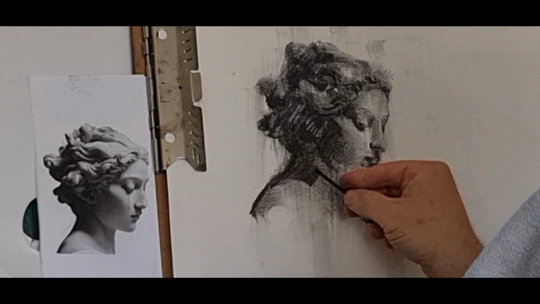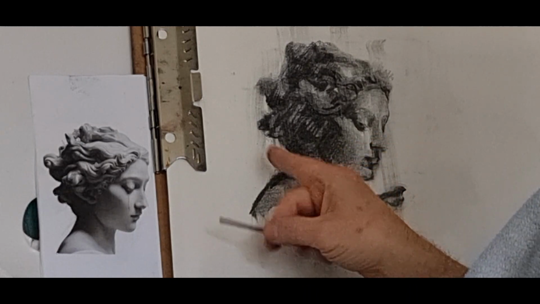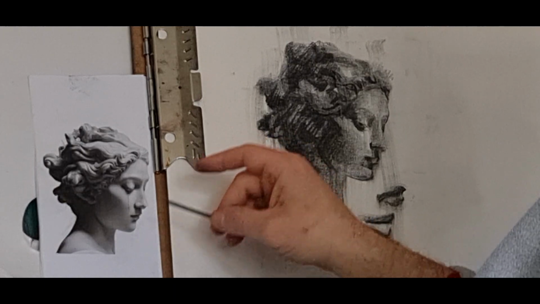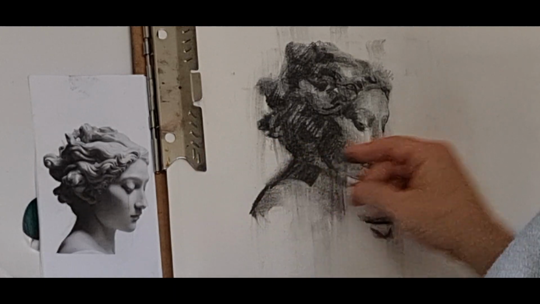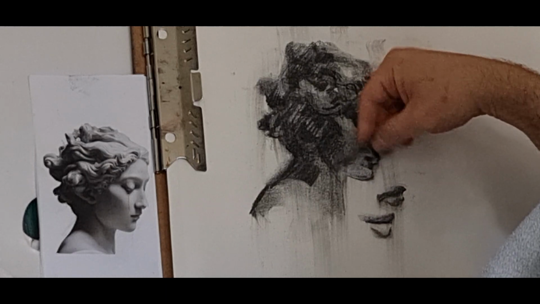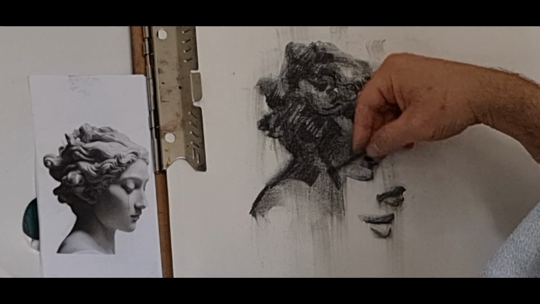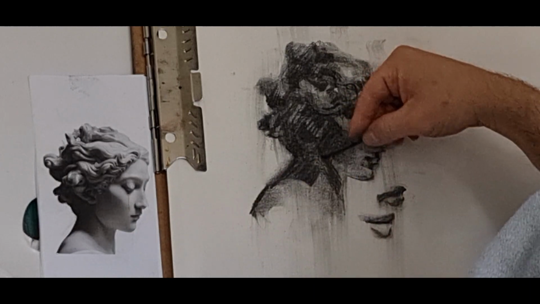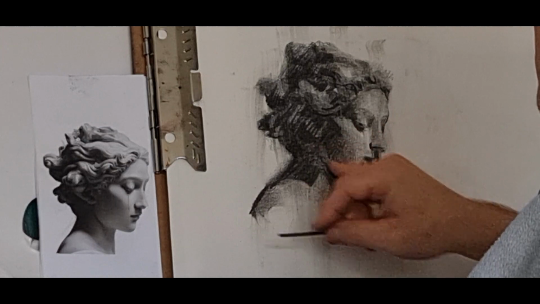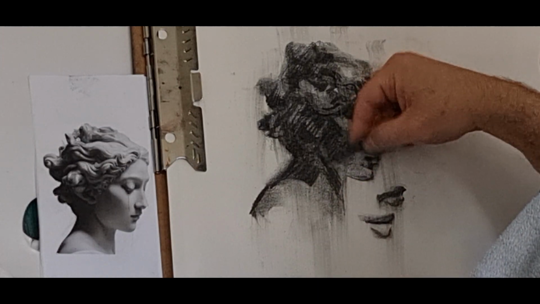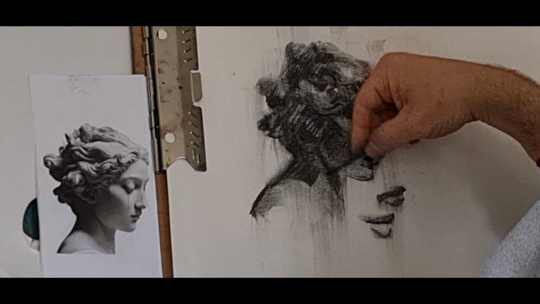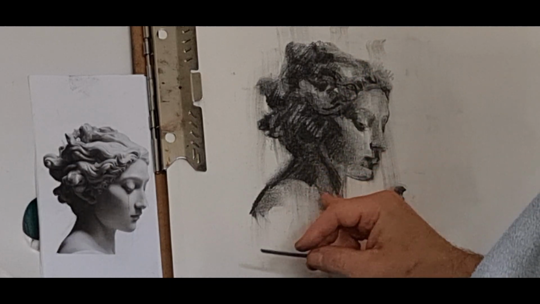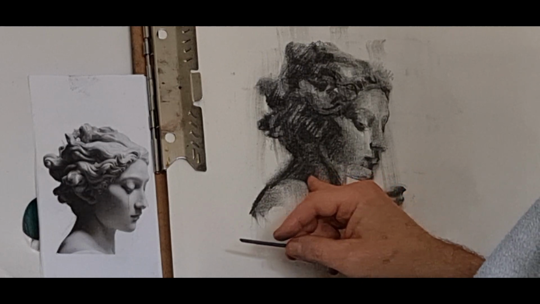There you go, the neck. And then down here, the neck, down here. Darker even. Jaw, the jaw here, with a darker line. Neck.